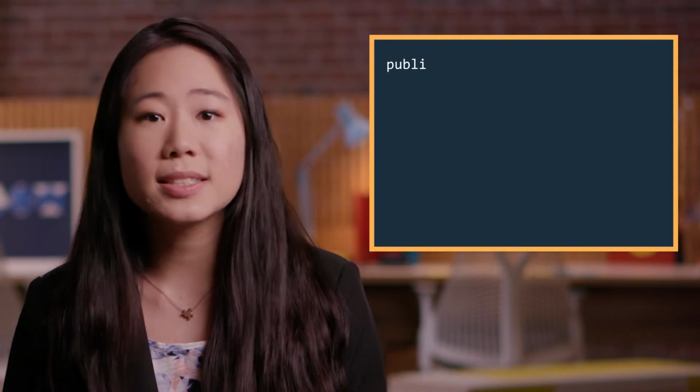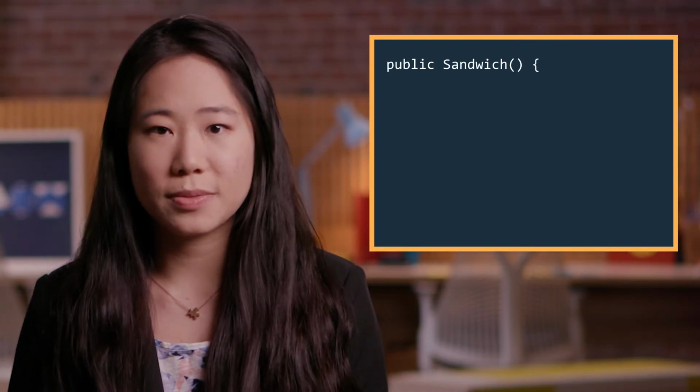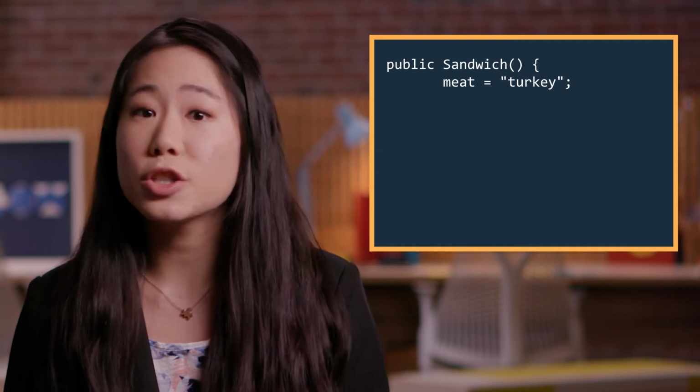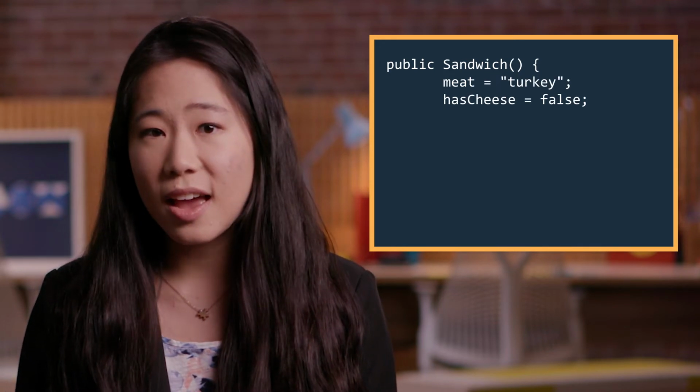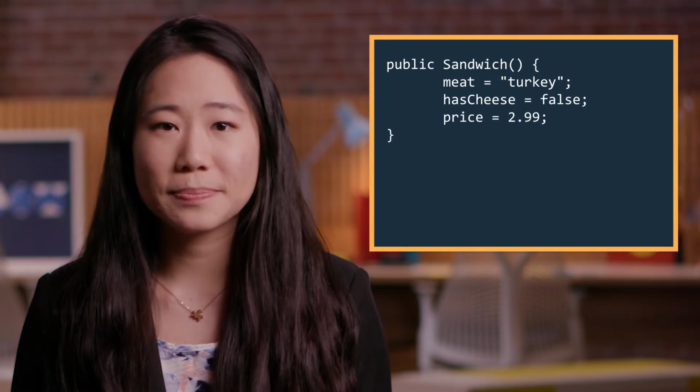The no-argument constructor to create a sandwich object sets the values for our default sandwich. In this case, we set turkey for the meat, false for has cheese, and $2.99 for price.